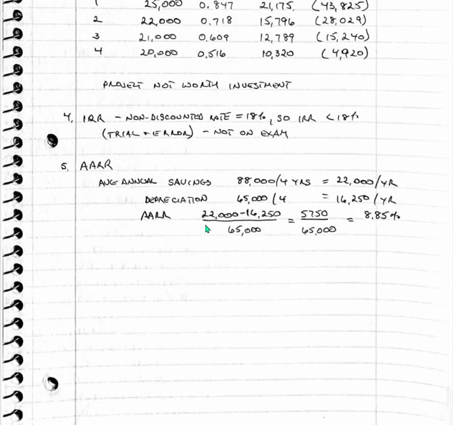So 22,000 minus the depreciation would be the income statement effect, which is 5,750, divided by our investment of 65,000 gives us 8.85% for the accrual accounting rate of return.